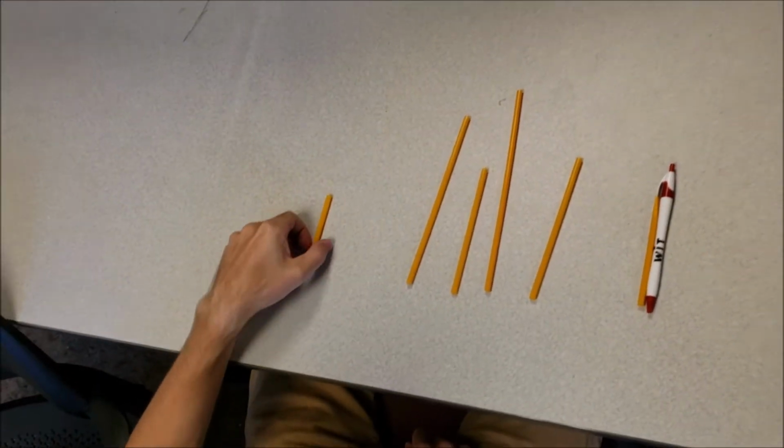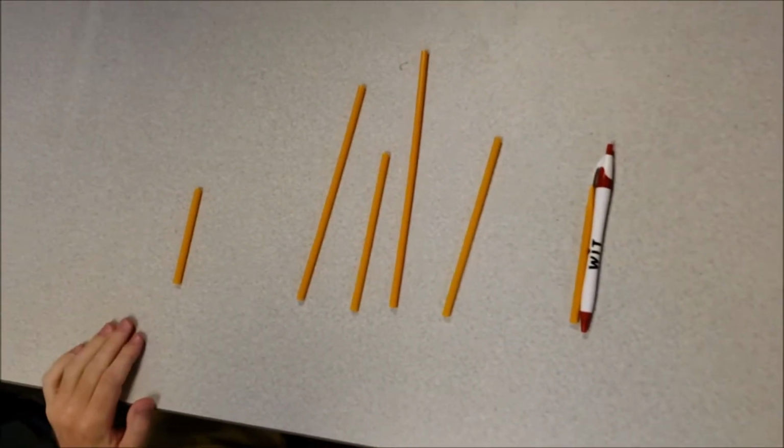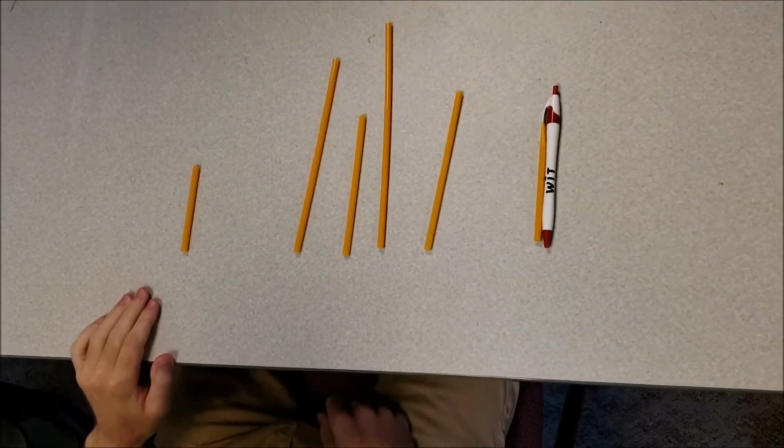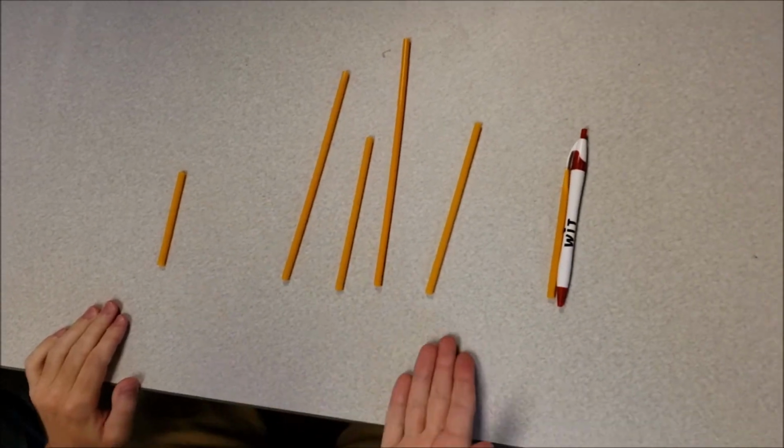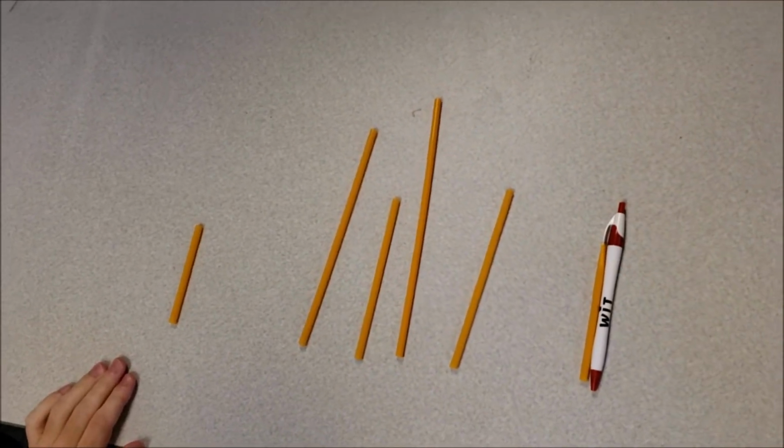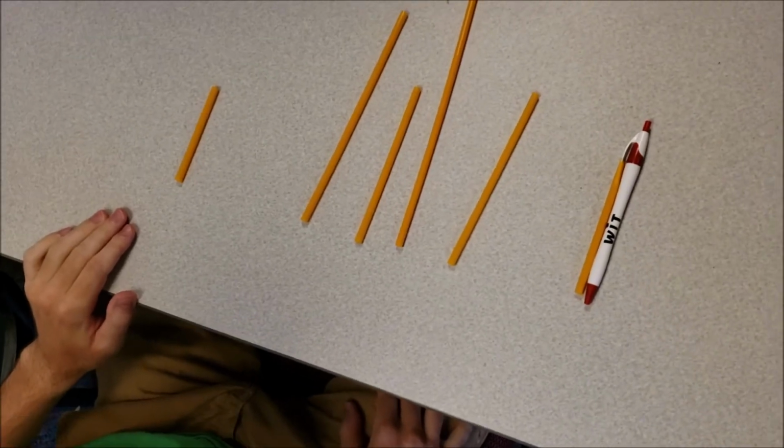Now, there's going to be two bounds, one to the farthest of the left that is going to move right, and it's going to look for a straw that is bigger than the pivot, and one on the right side that is going to move to the left and look for a straw smaller than the pivot.